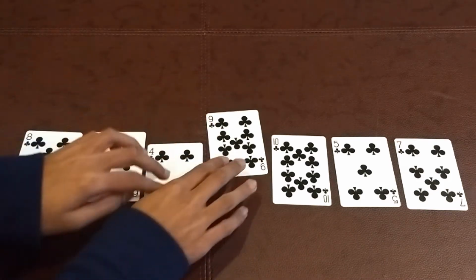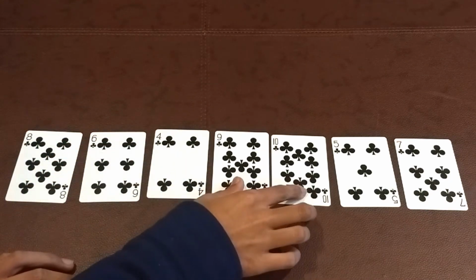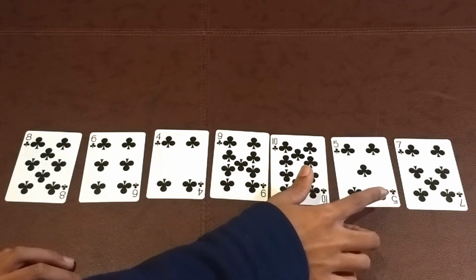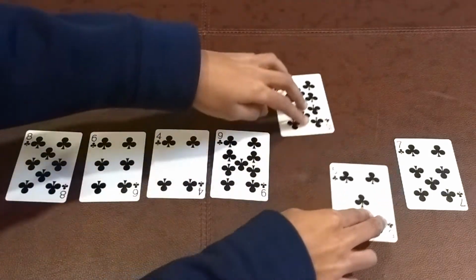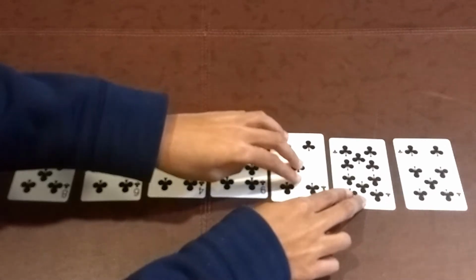So we start with our first pair, 6 and 4. Those are out of order, so we'll switch them. 6 and 8, those two cards are in the correct order, so we move to the next pair, 8 and 5. Those two cards are out of order, so we will switch them.